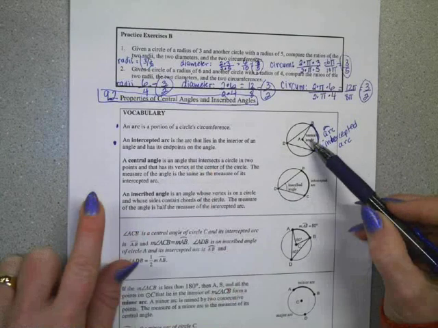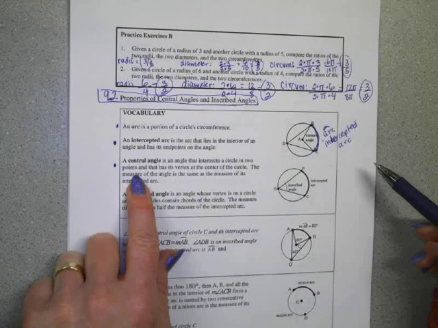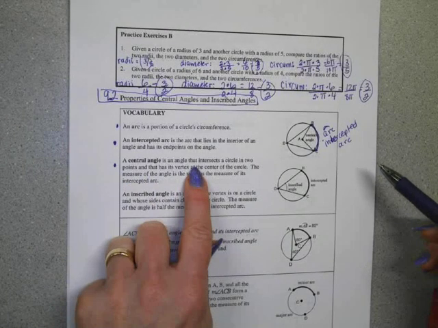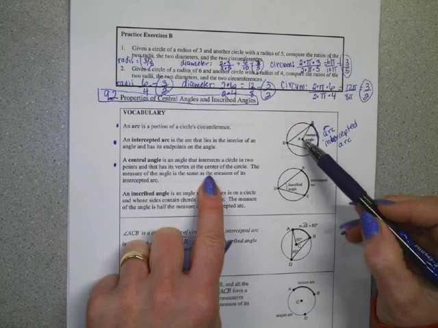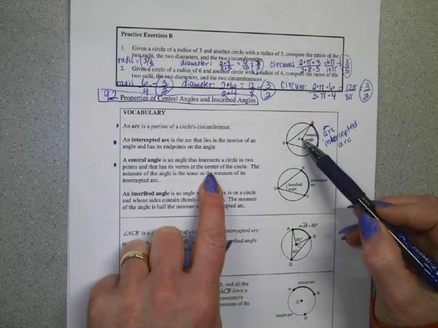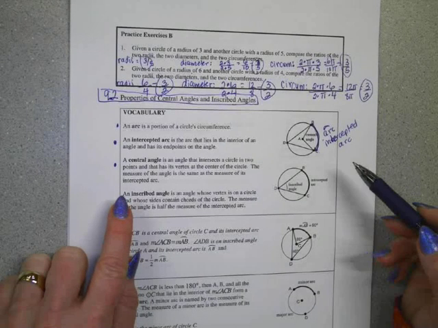Now this actually is a central angle from yesterday, or from section 9.1. We know that a central angle is an angle that intersects the circle in 2 points, so here's my 2 points, and has its vertex, here's the vertex, at the center of the circle. Now here's the relationship that exists between the central angle and the arc.